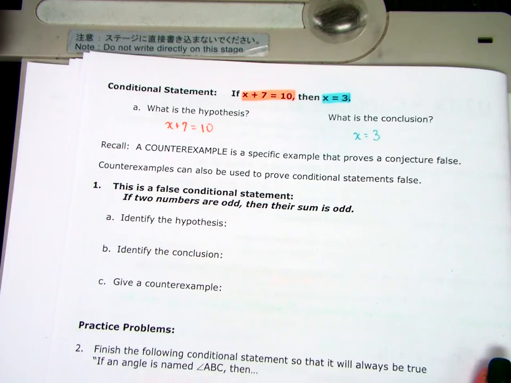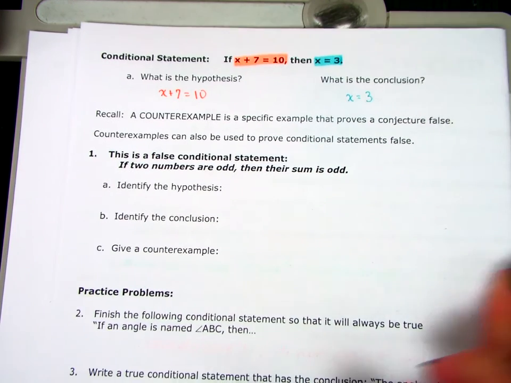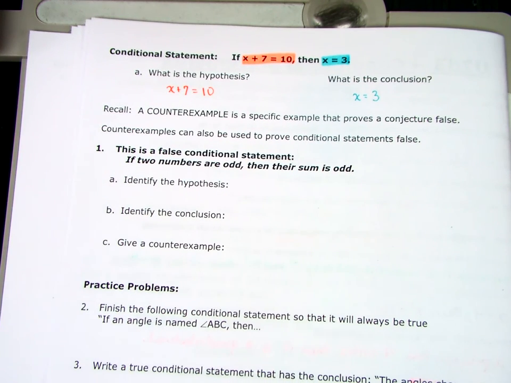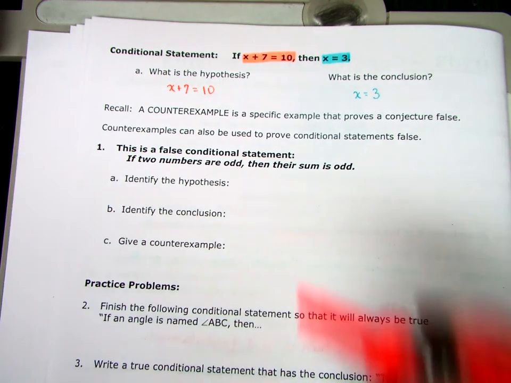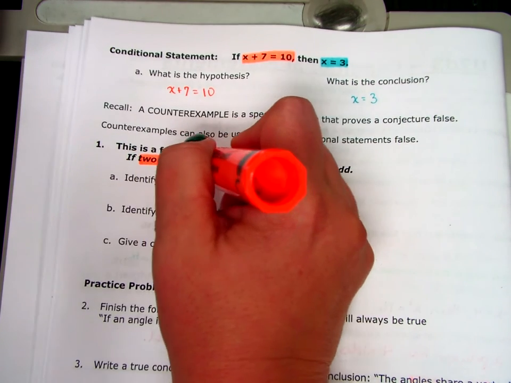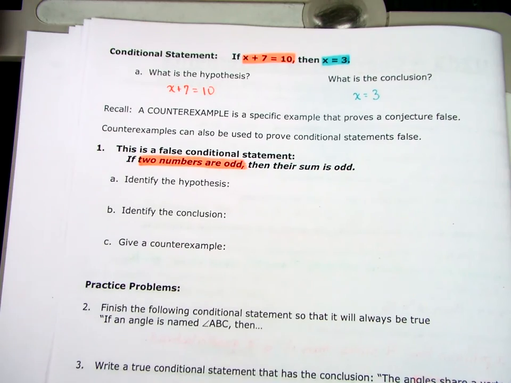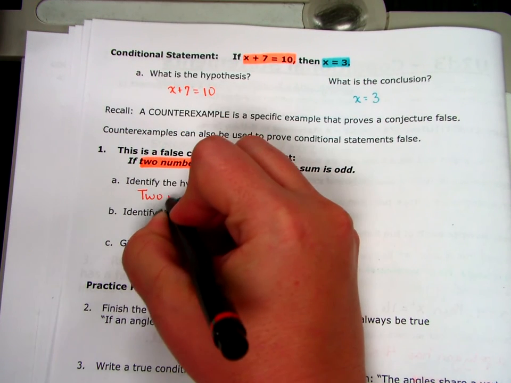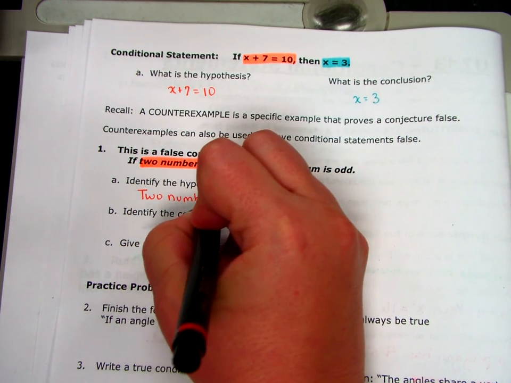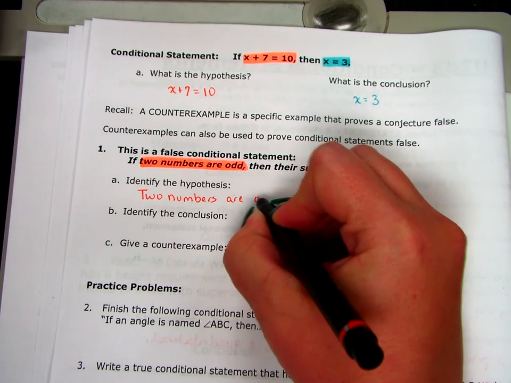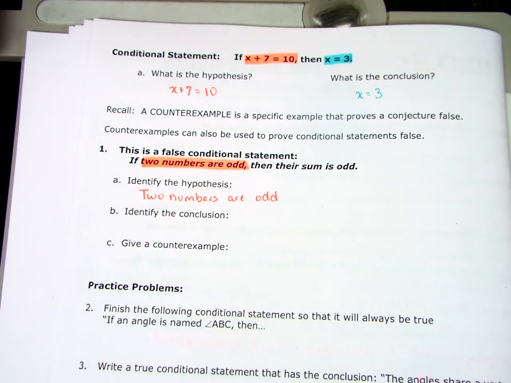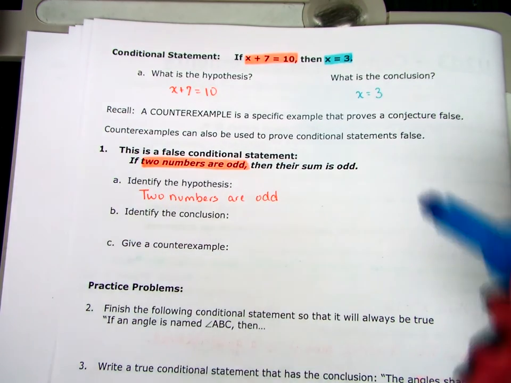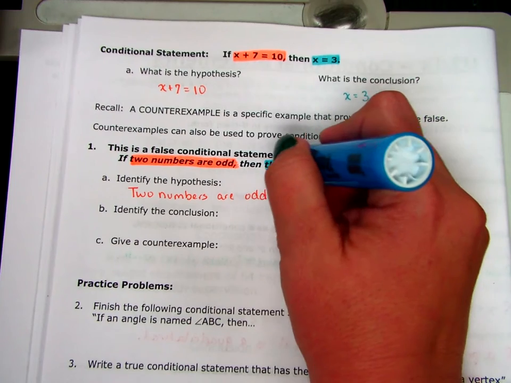All right, so let's look at these. Number 1, here's a false conditional statement. So I already know it's not true. If two numbers are odd, then their sum is odd. Okay? What is my hypothesis? Two numbers are odd, without the if, right? Two numbers are odd. What's the conclusion? Two numbers sum is odd.